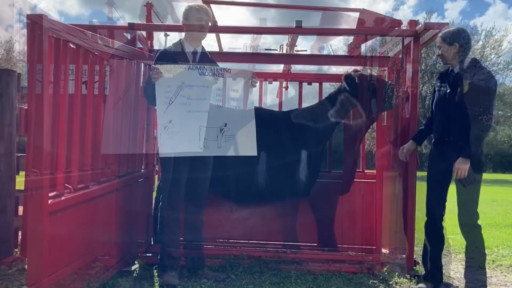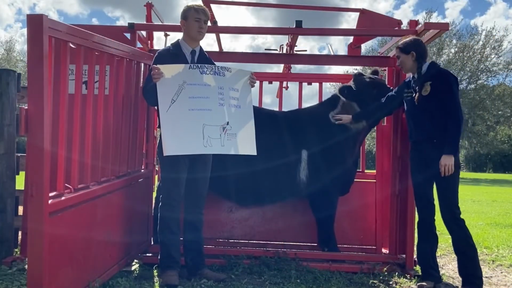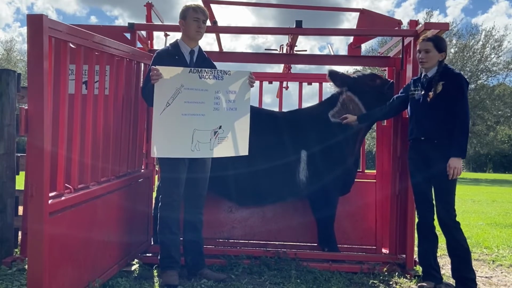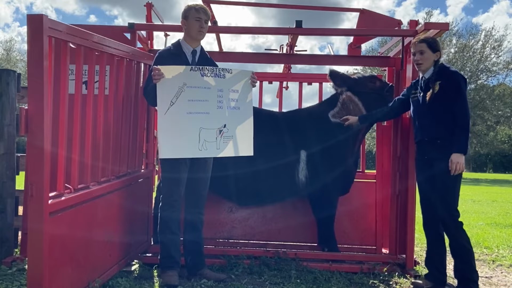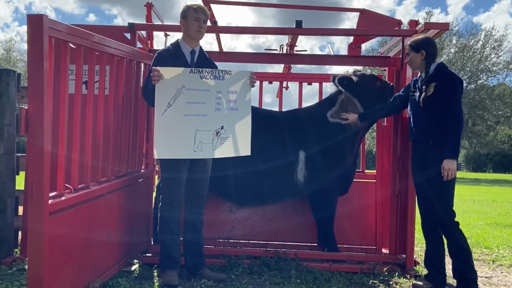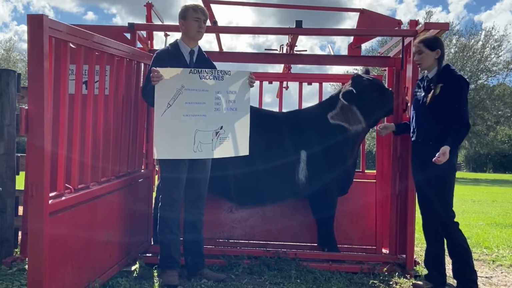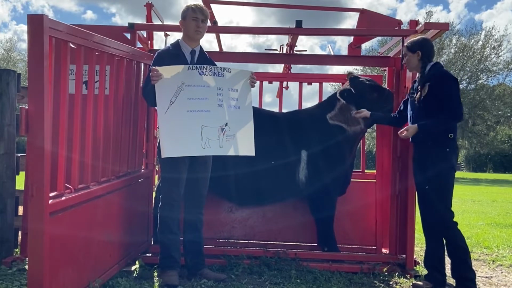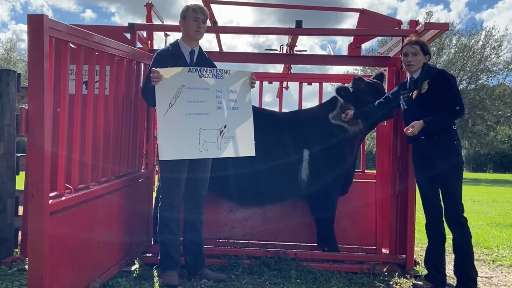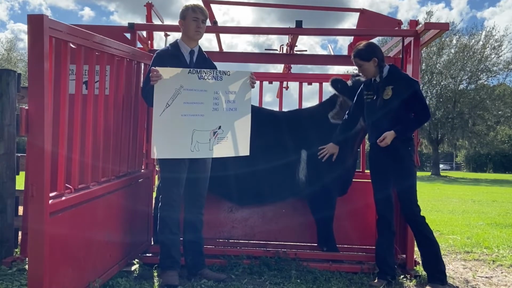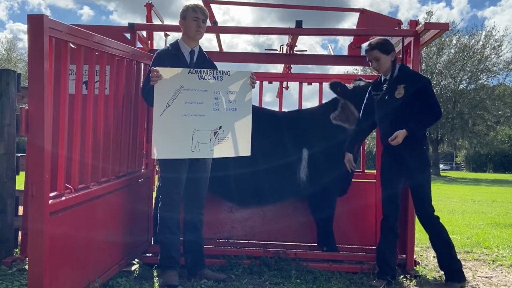When giving an intramuscular injection, we like to give it in the middle of the neck to maintain carcass quality. Usually you use a 16-gauge or 18-gauge needle and about 1 inch so that we don't go too far into the muscle in the neck. You're going to take your needle and your syringe and place it directly and straight into the muscle. Make sure that you don't go too far back into their shoulder where there's a lot of bone and not as much muscle.